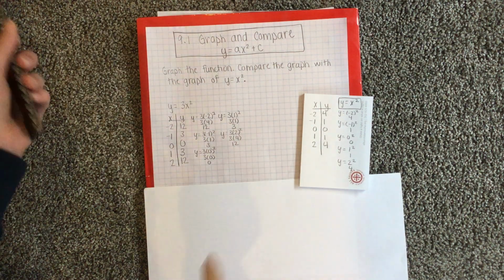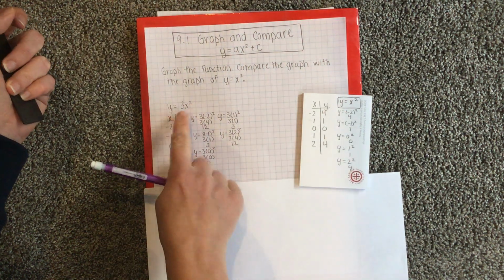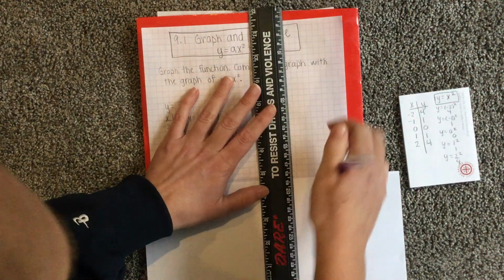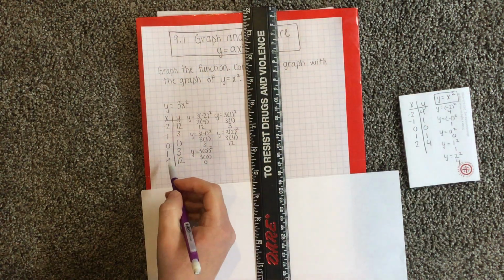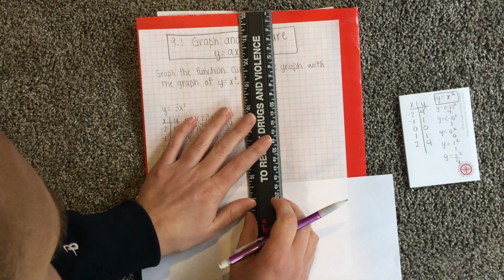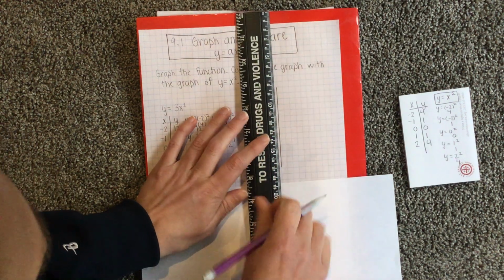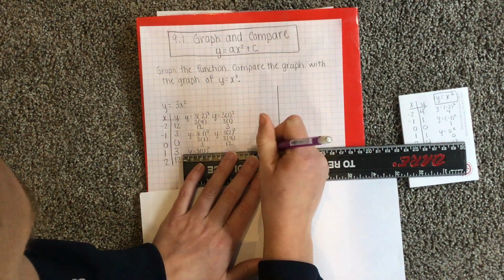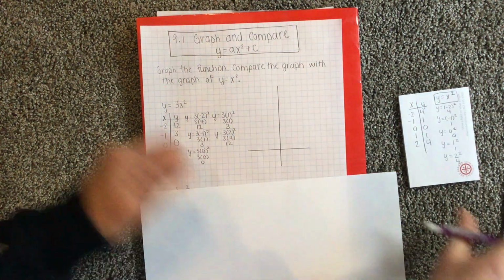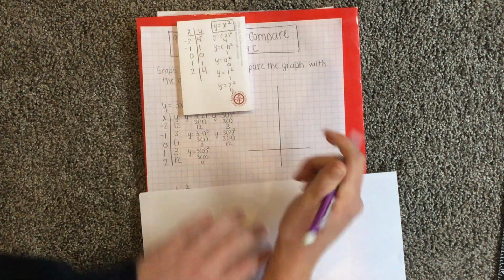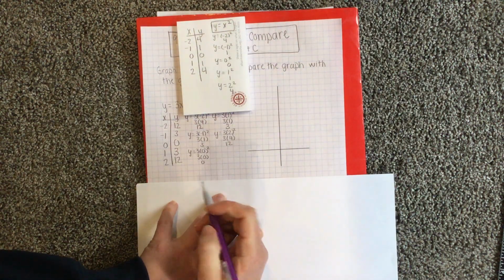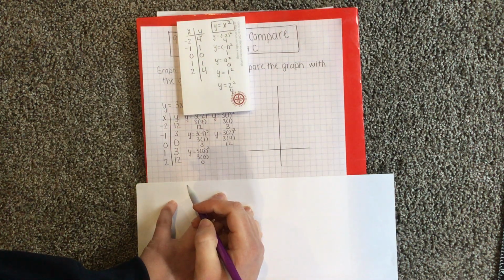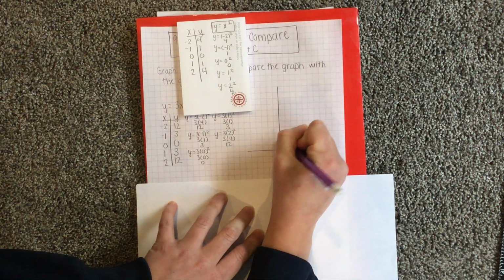I'm going to graph both y equals x squared and y equals 3x squared on the same coordinate plane. My y values go as high as 12. Y equals x squared will always be the original, so I'm going to graph that first. I think I am going to go up by 2's.